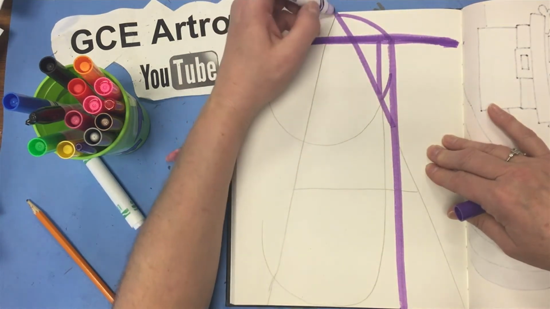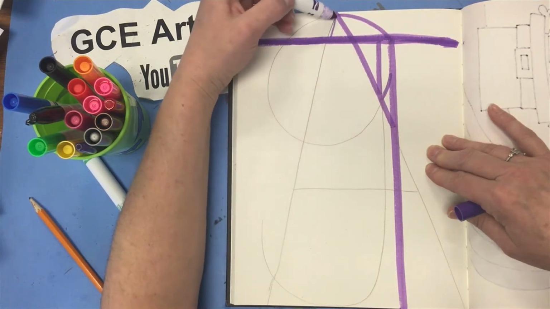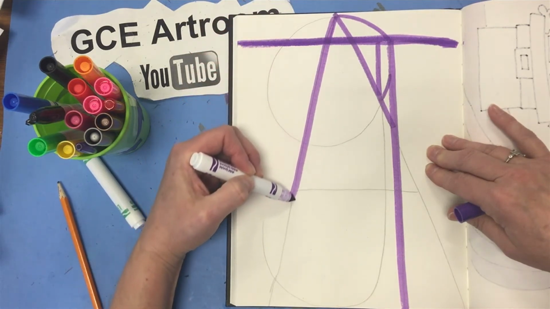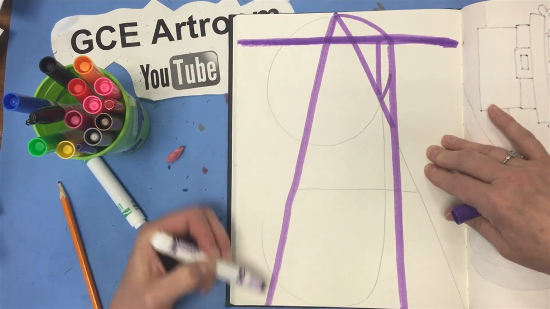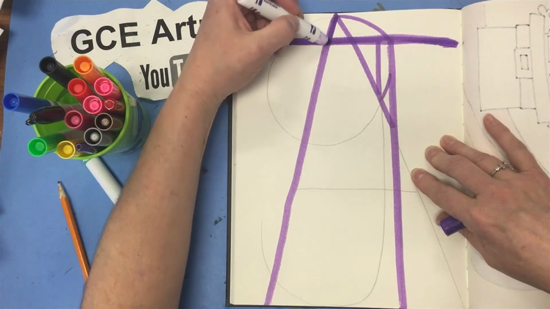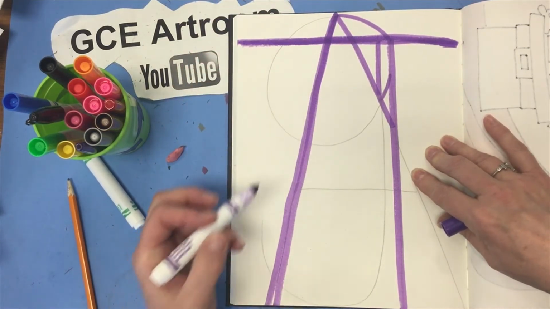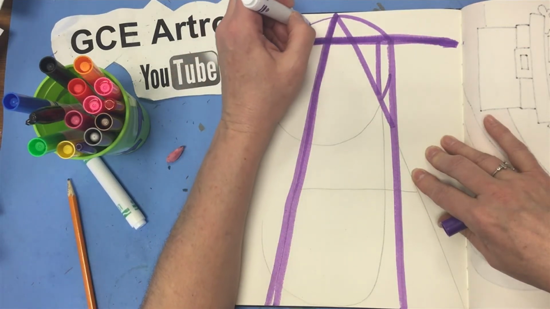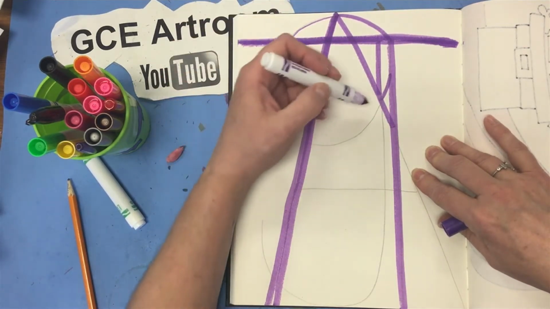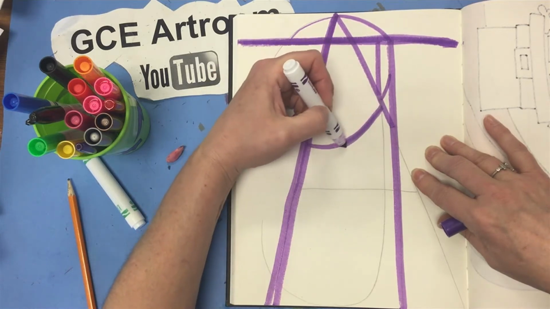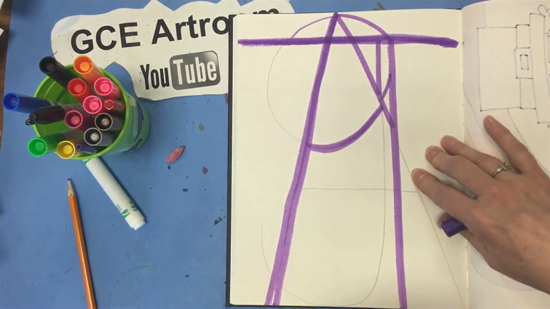You can make some of them fat. I was going to say you could make some of them thin, but then I oopsed it, and now I'm going to have to make that line fat. Oh, that's better. But some of them could be thin, right? Some of them could be thick. Maybe it gets thicker as it goes down here.